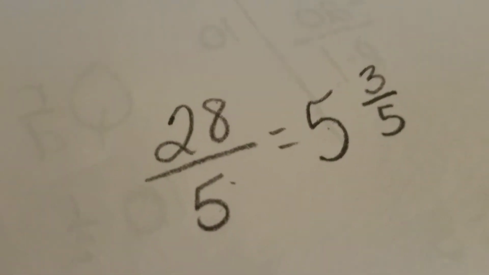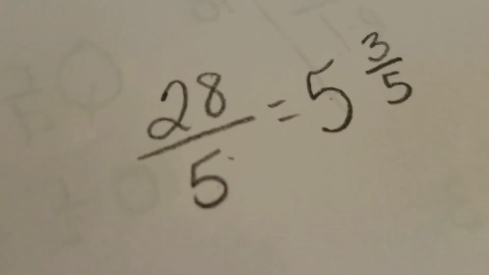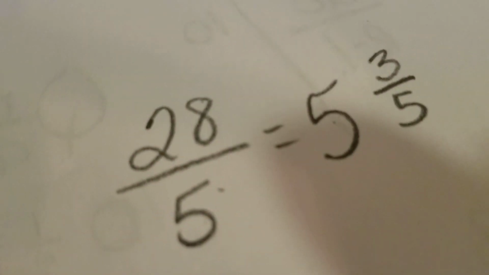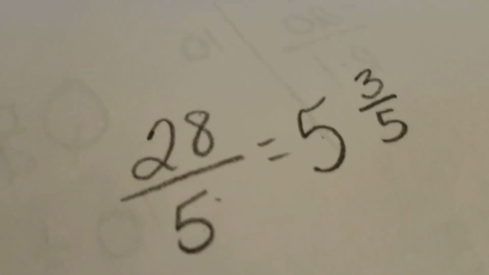This is a second strategy. Either strategy works the same. They are the same concept. One is more complex as far as writing it down than the other, but they both will help you to convert improper to mixed number. You choose what fits your learning the best.